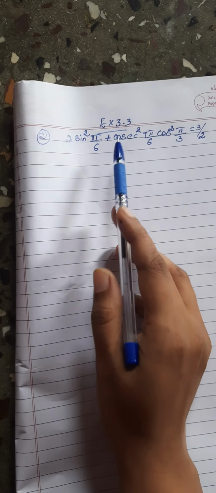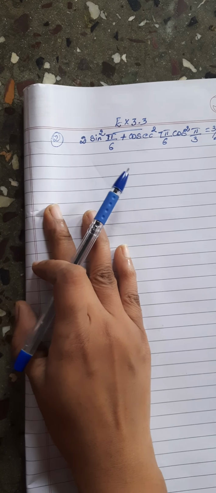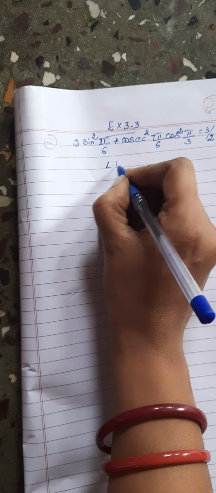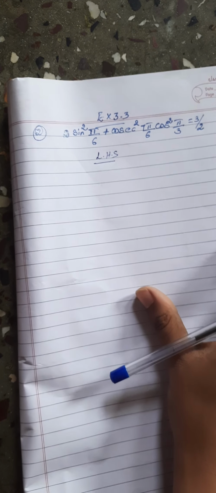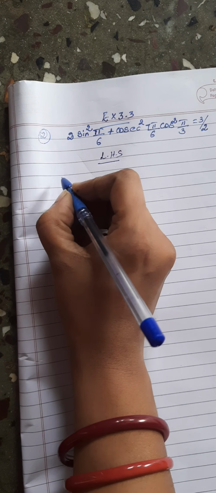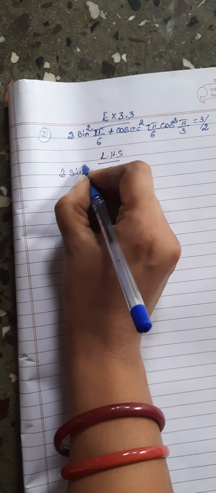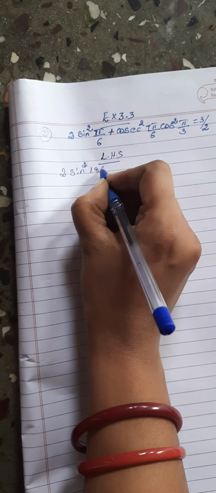Today we will do exercise 3.3 question number 2. Okay, first step I will take LHS. How to prove this? Let us see. First step we will take LHS. Wherever pi is there, we will use 180.